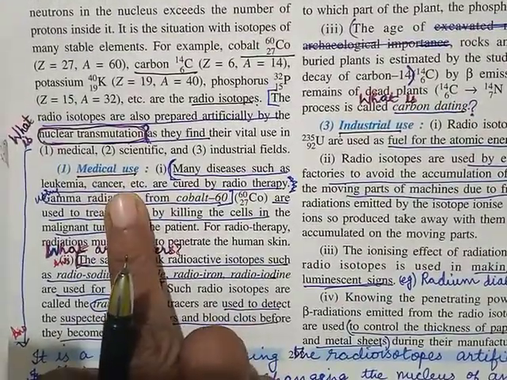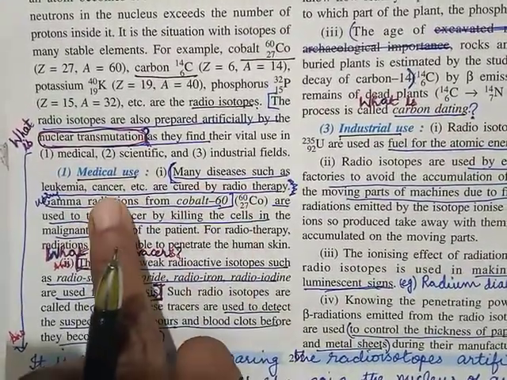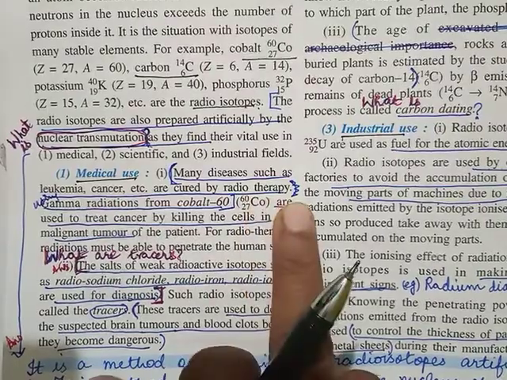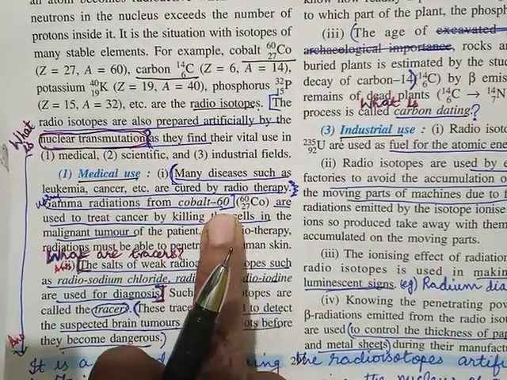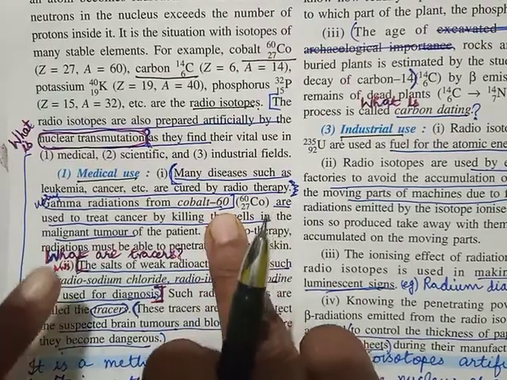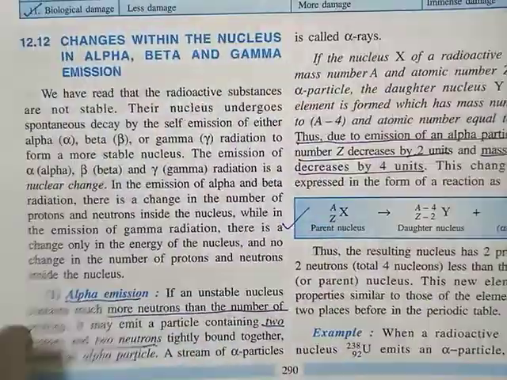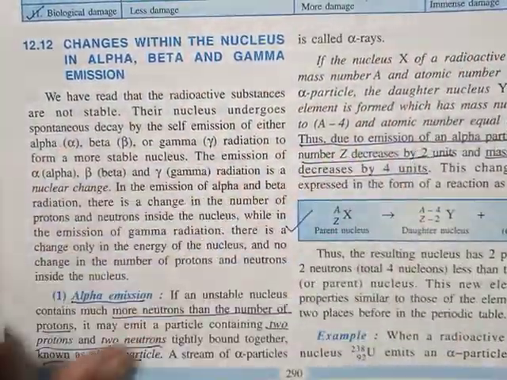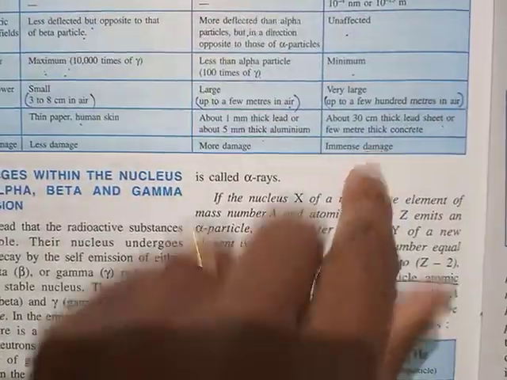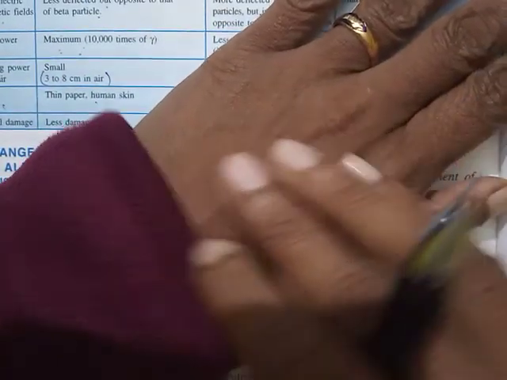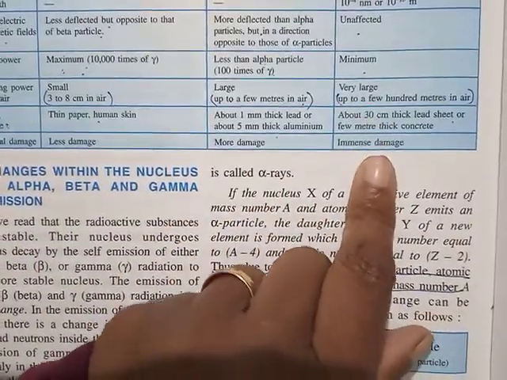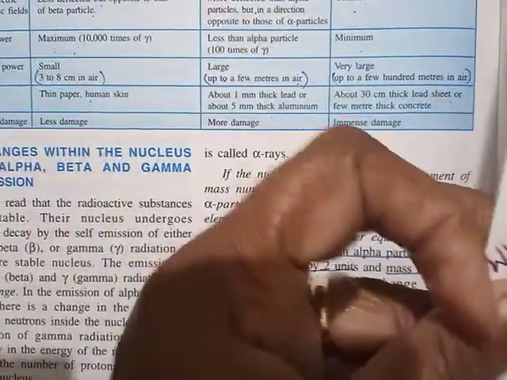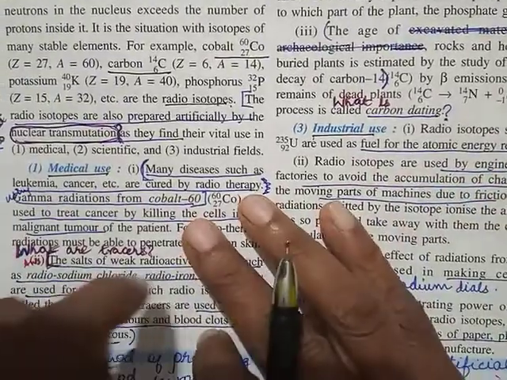Medical use. Many diseases like leukemia, cancer, etc. are cured by radiotherapy using gamma radiations from cobalt 60. Now, one thing is gamma radiations can cause immense damage. If you expose your body to gamma radiation, the skin gets burnt off because they're so powerful. But they can also be used for this useful purpose.